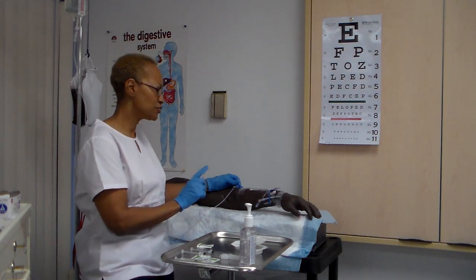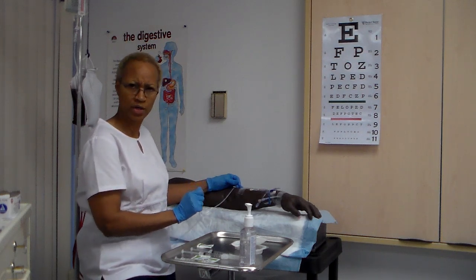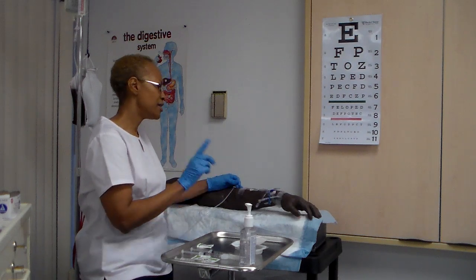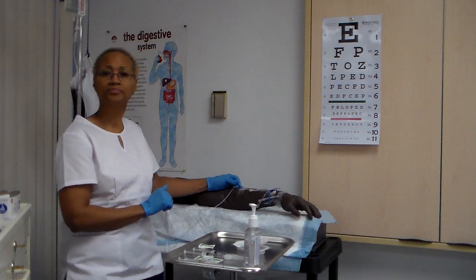So you can give a little bit and then wait, give a little bit and wait, because that's an irritating drug. As it goes in, they're going to say, ooh, that burns. Okay, what if you stood there and you flushed it in all at one time? If it's an irritating drug, then what it's going to do is blow your line. Okay, and you don't want to do that, or you're going to be constantly starting new IVs.